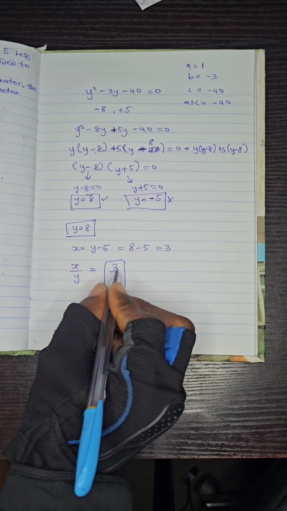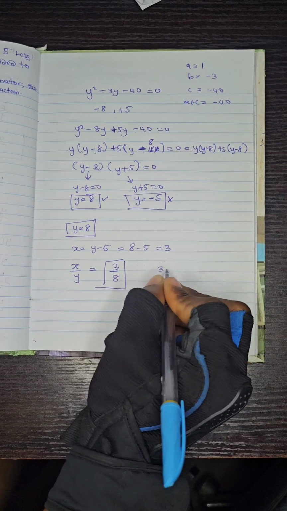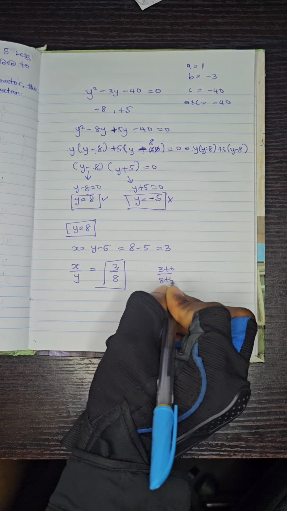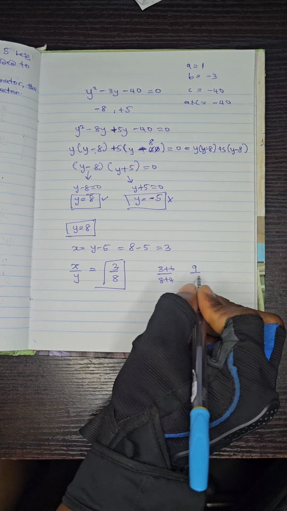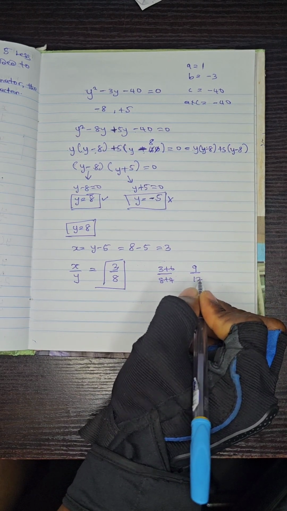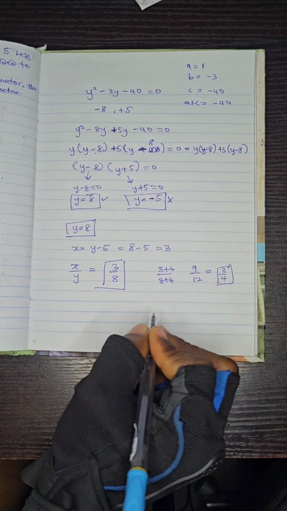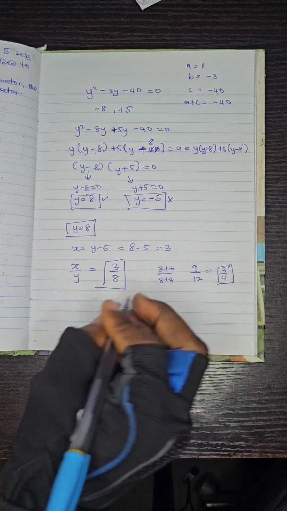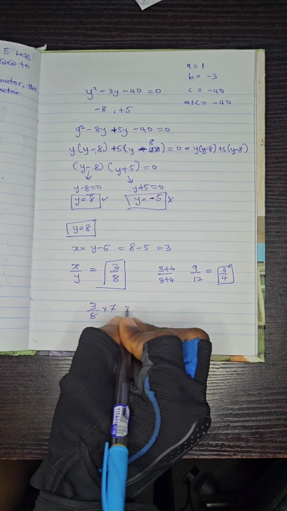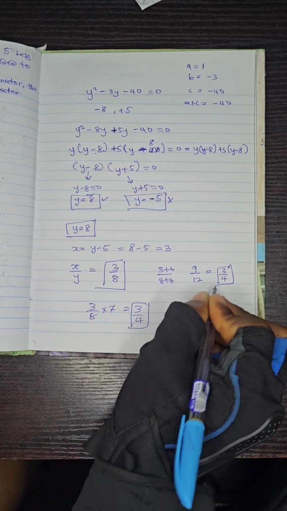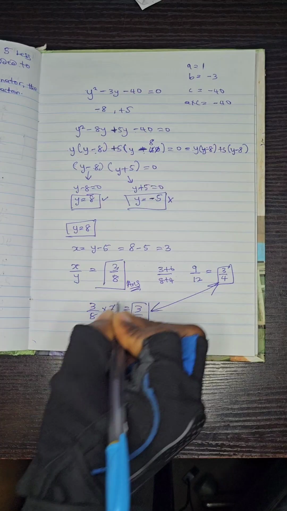You see that when you add 6 here and add 4 here, this thing becomes double. So let's do that. 3 plus 6 over 8 plus 4. 3 plus 6 is what? 9. 8 plus 4 is what? 12. So this becomes 3 over 4. Right? So let's check if double of this gives us this. 3 over 8 times 2, cancel, which is 3 over 4. So you see that this is equal to that. So our answer is correct.